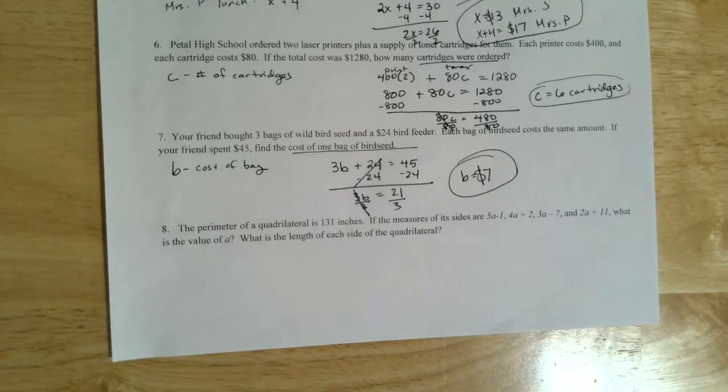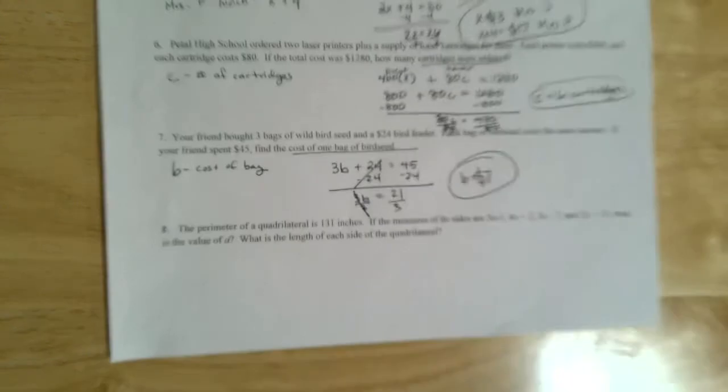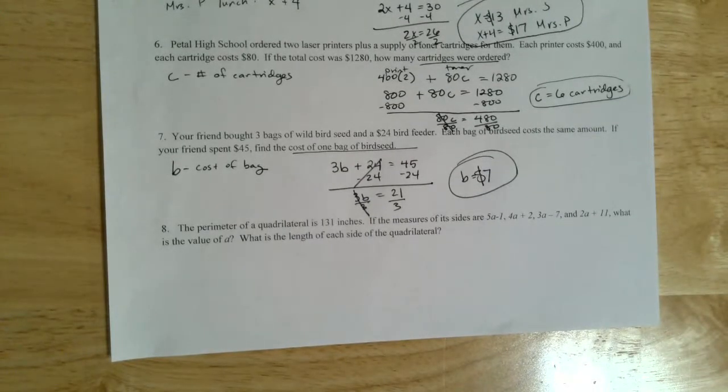All right, last one here. Number 8. The perimeter of a quadrilateral is 131 inches. If the measures of its sides are 5a minus 1, 4a plus 2, 3a minus 7, and 2a plus 11, what is the value of A? And then also, what is the length of each side of the quadrilateral?